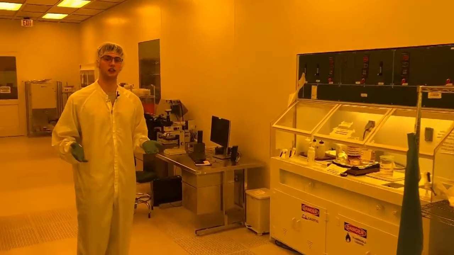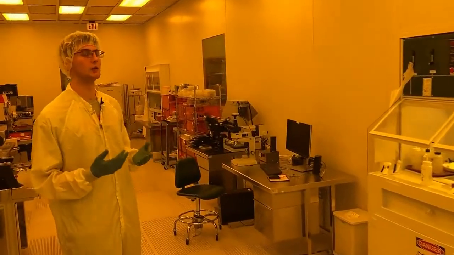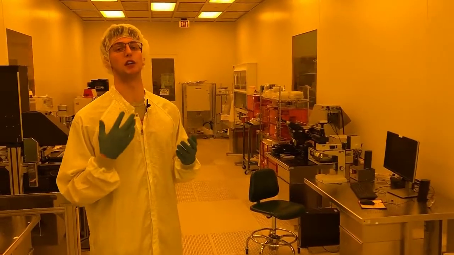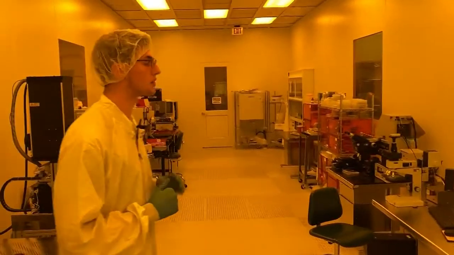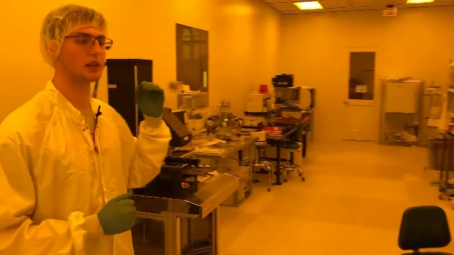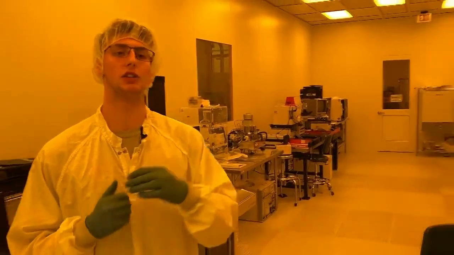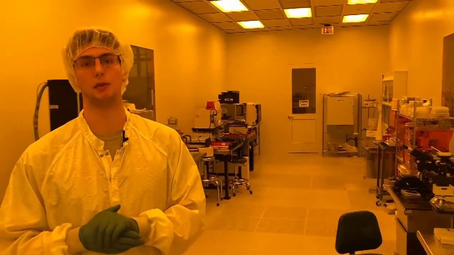Hi, this is the photolithography bay. And here we actually have yellow light to not overexpose our photoresist when we're doing photo processing. So in here we also have mask aligners. We can spin on photoresist, and we can also develop the photoresist after we've exposed it to create the patterns to make our devices.